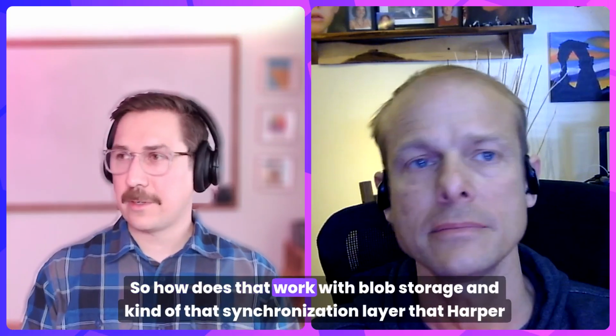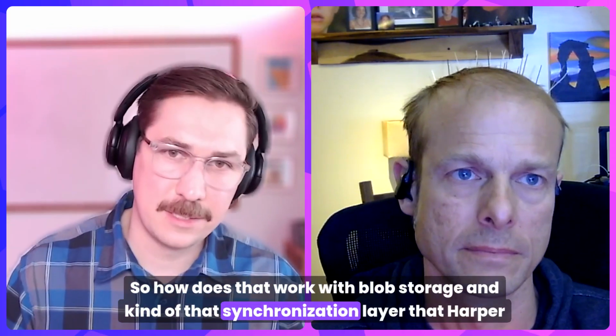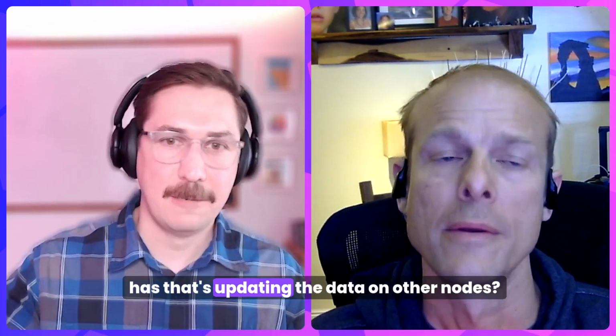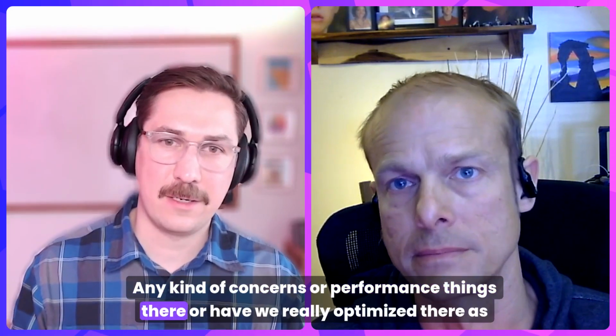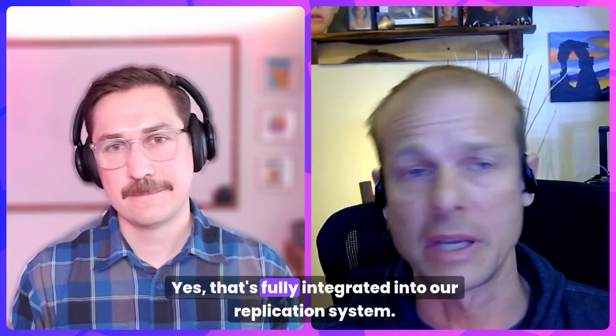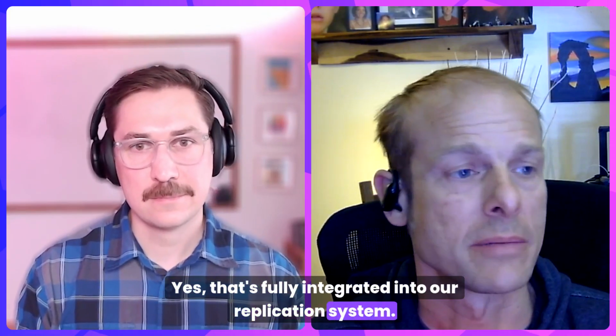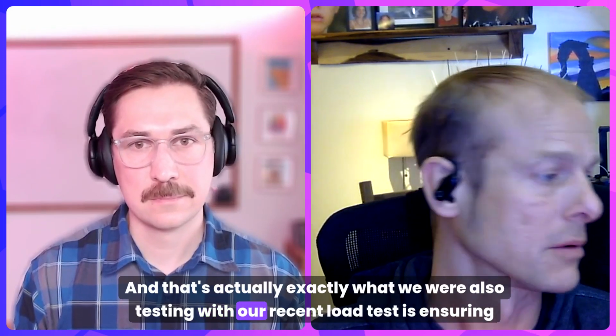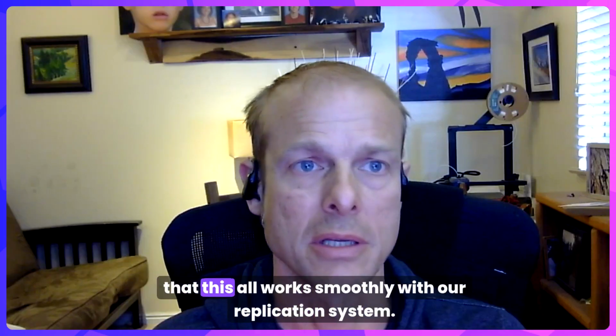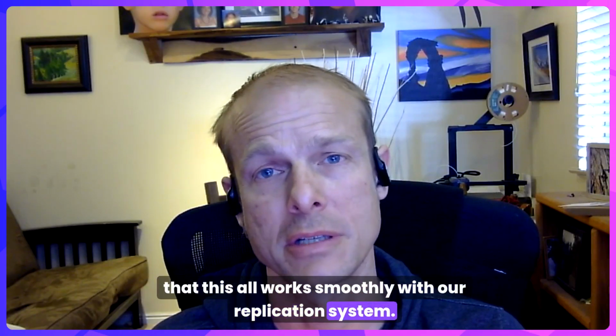So how does that work? Blob storage and that synchronization layer that Harper has that's updating the data on other nodes. Any concerns or performance things there, or have we really optimized there as well? Yes, that's fully integrated into our replication system. And that's exactly what we were testing with our recent load test, ensuring that this all works smoothly with our replication system.